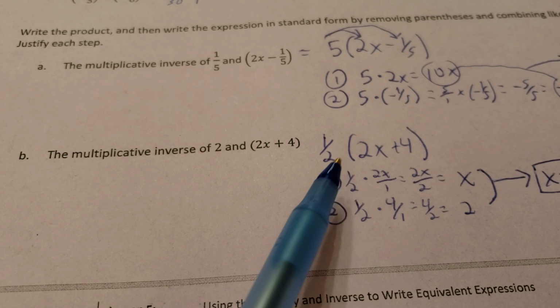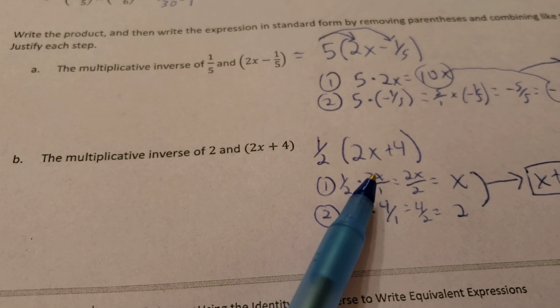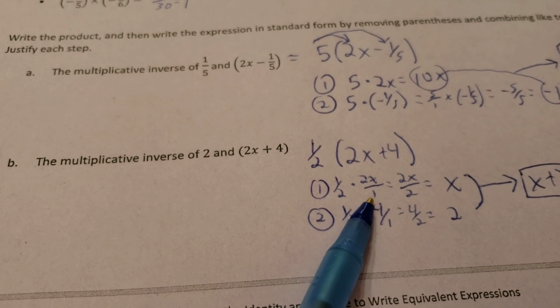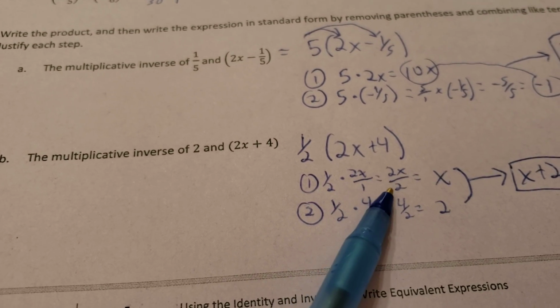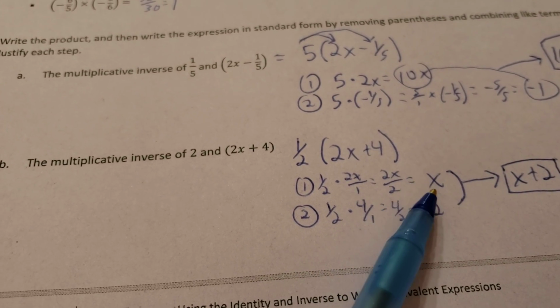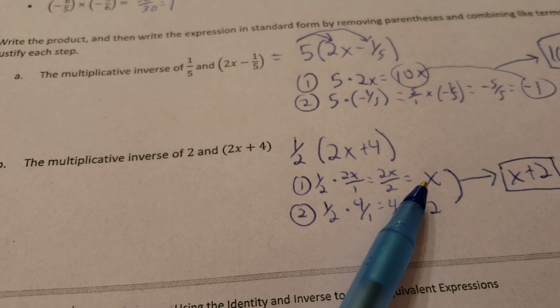And then I can multiply there. 1/2 times 2x. I put a 1 into that 2x. And then I get 2x over 2. Now I divided the 2 and 2 here and got down to just 1x. And I'll put the 1 in front. I have just the x.